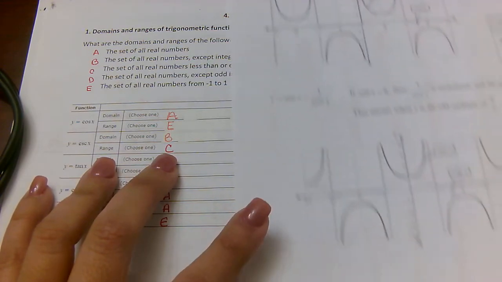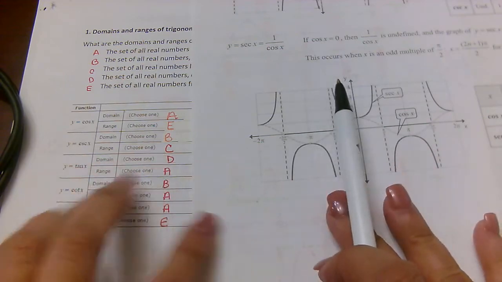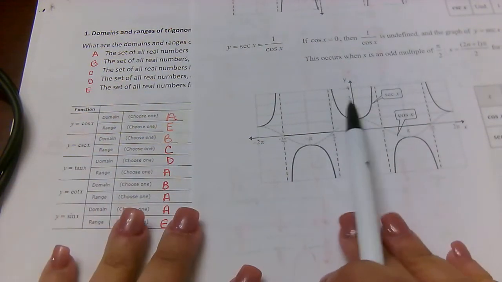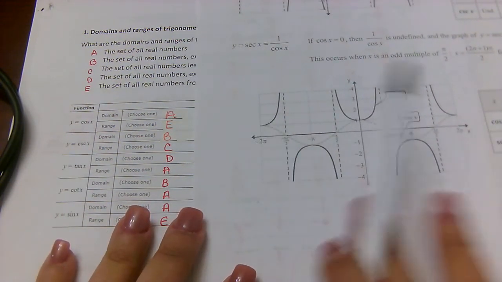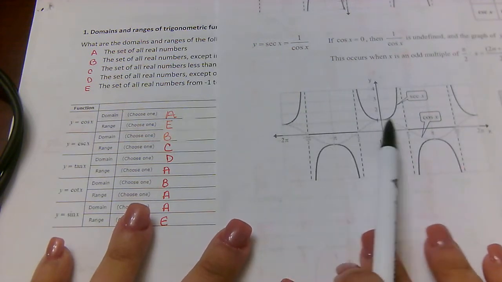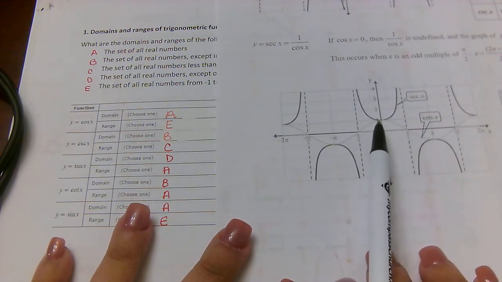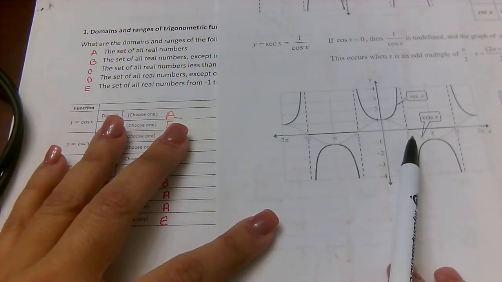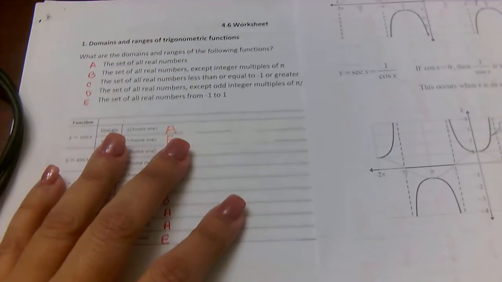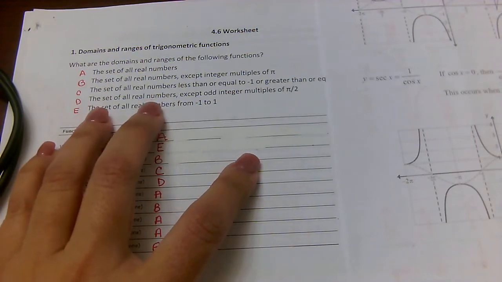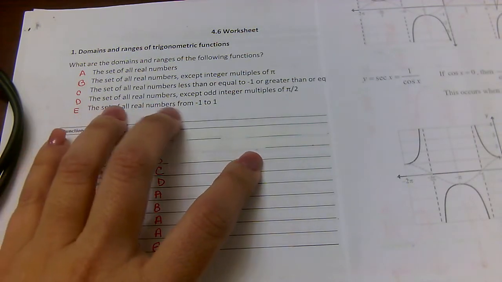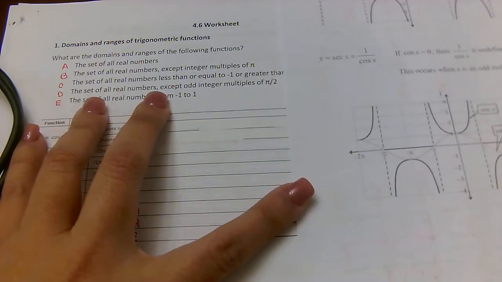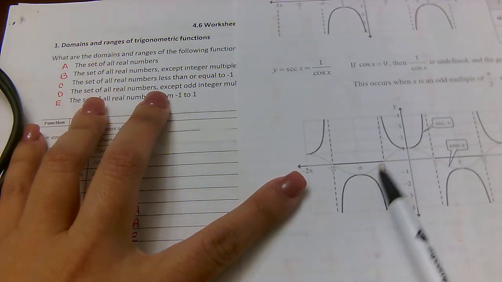Okay, if we're going to look at secant, which I notice I don't have listed here, secant is going to be very similar. The domain, all of our x's, are going to be all real numbers except the multiples at pi over 2. So that one would be D, the set of all real numbers except the odd multiples of pi over 2.